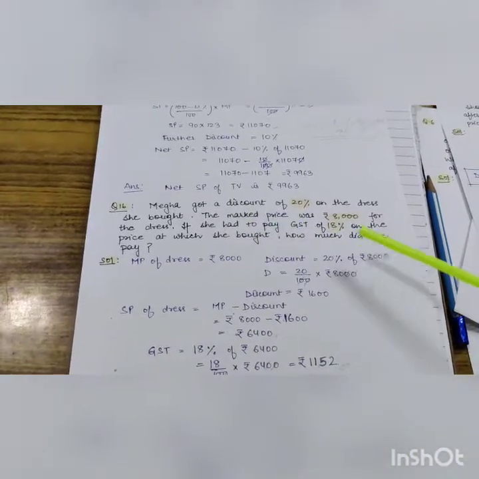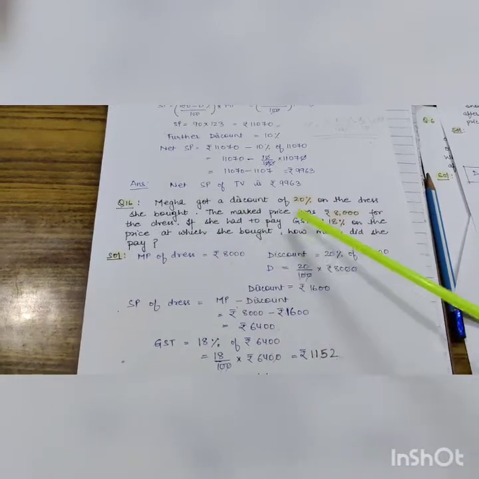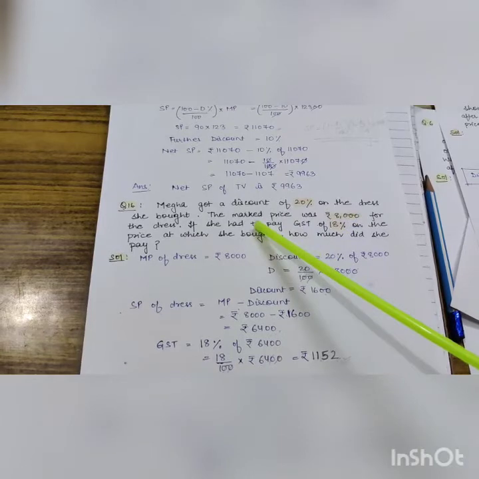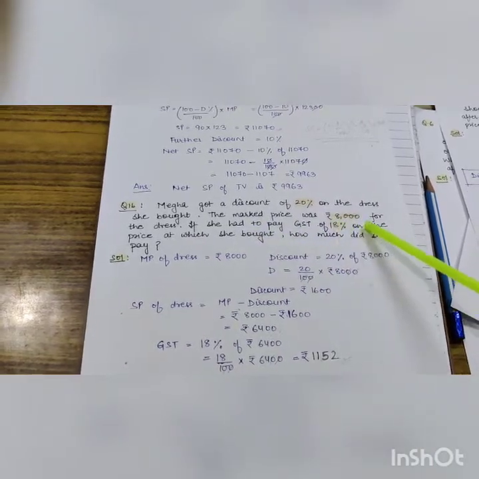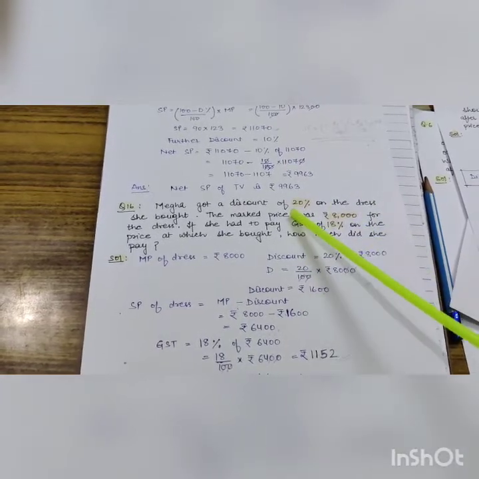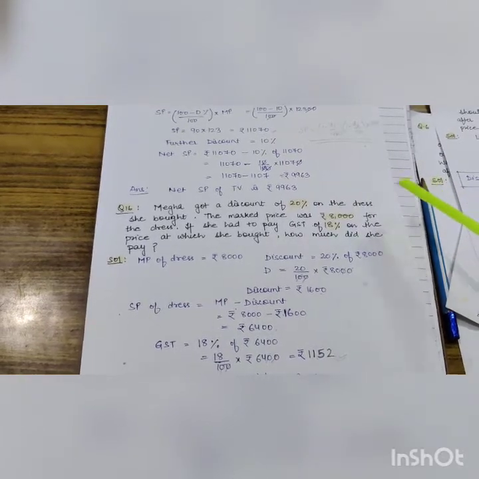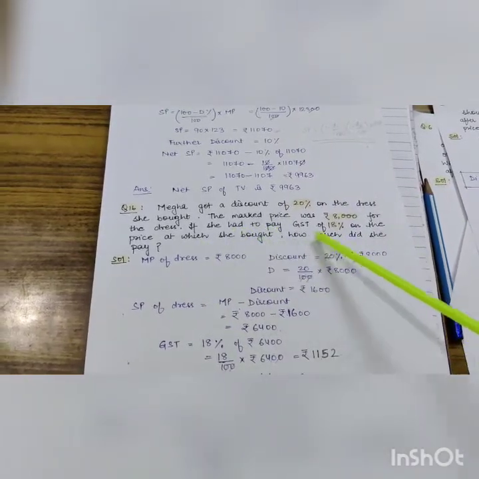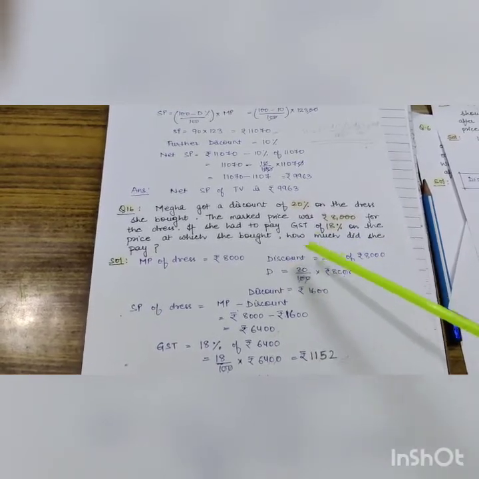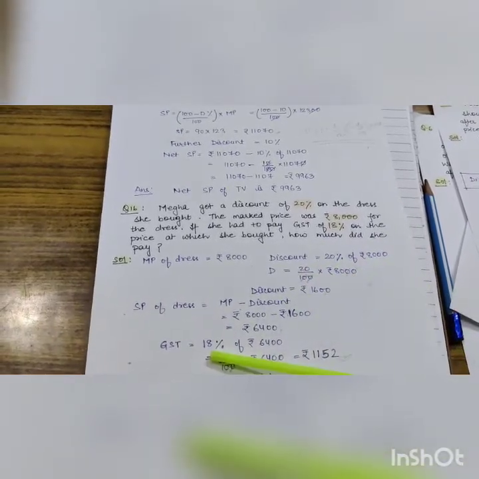Megha got a discount of 20% on the dress she bought. On the dress she has got 20% discount, so this is the discount percent given to us. The marked price is also given to us, which is 8,000. 8,000 is the marked price of the dress. So from the marked price we have to subtract the discount in order to find out the selling price. Now she had to pay one more thing. She had to pay the GST of 18%. So GST is to be added. Discount is always subtracted and GST is added to the selling price.